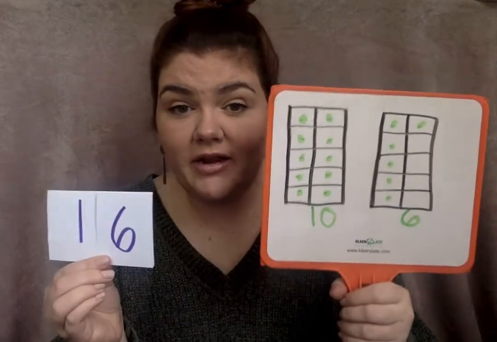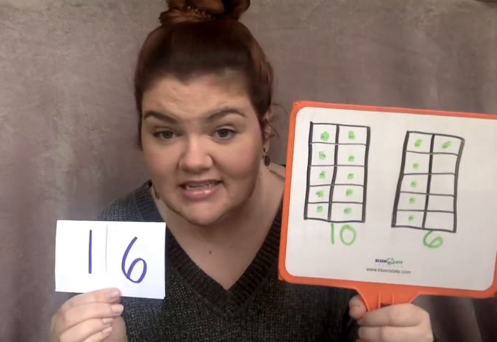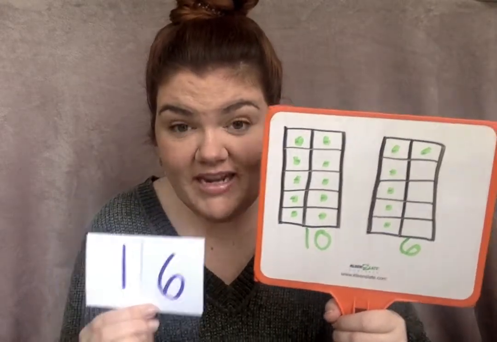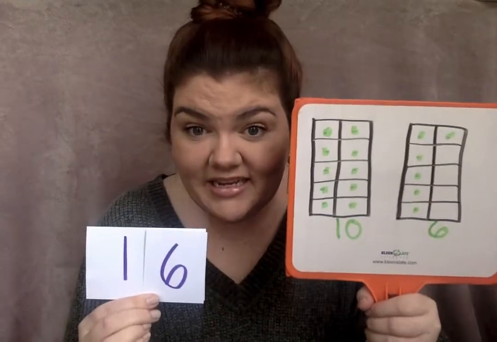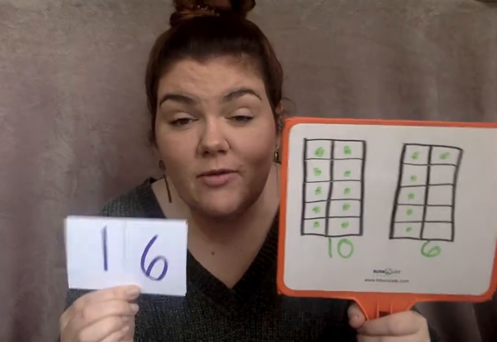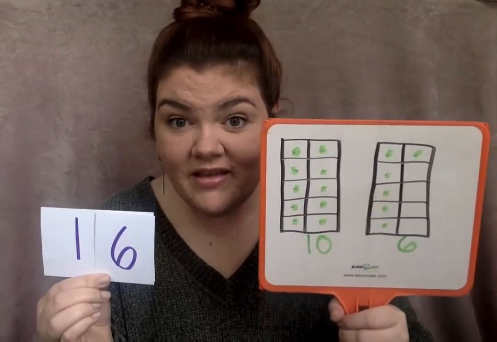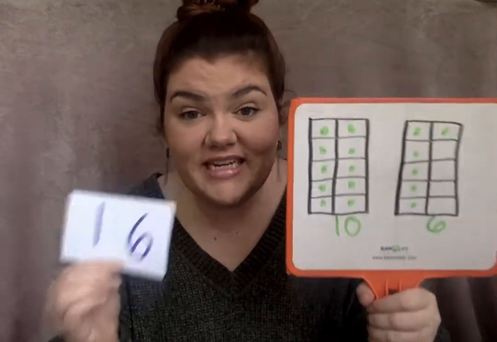And what number have I made now? I didn't make 10, 6. I made 16. Even though that's how we've been counting it, 10, 6, we've now made the number 16. Say, way to go, Princeton K. Yeah, we made the number 16.